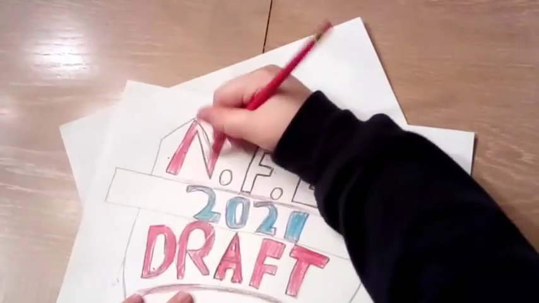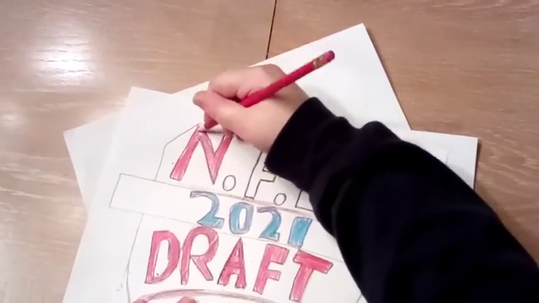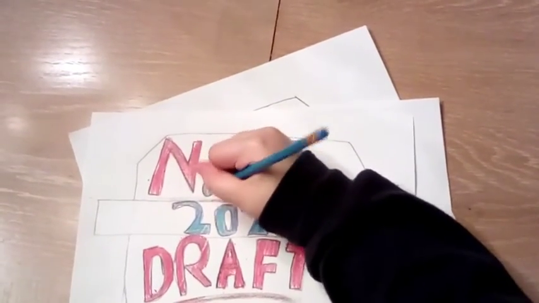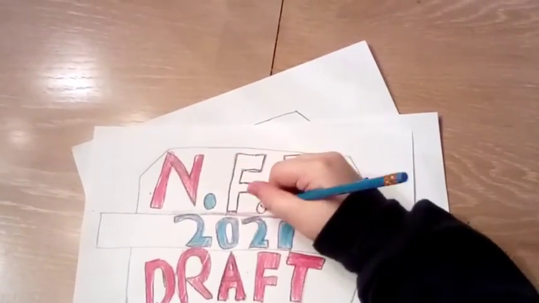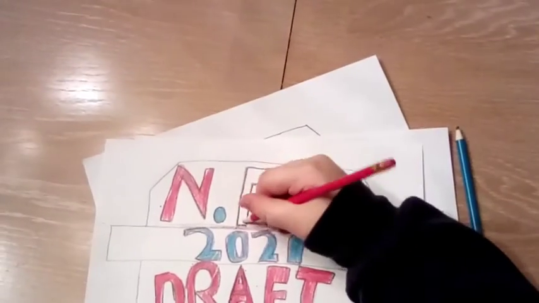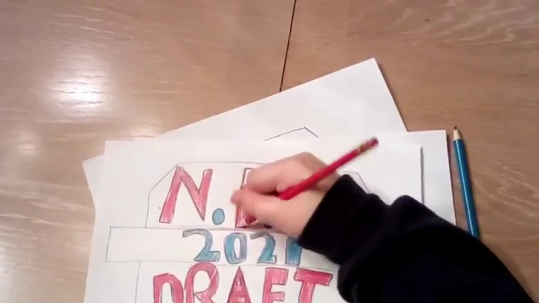And now these dots here, we are going to take the blue and we're gonna color them in, kind of make it pop a little bit. We're just gonna do both at one time. Come here, do the red.